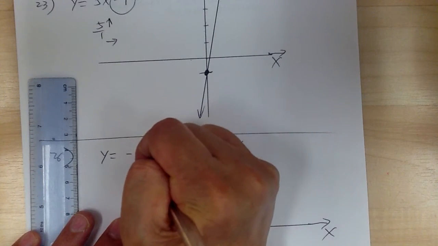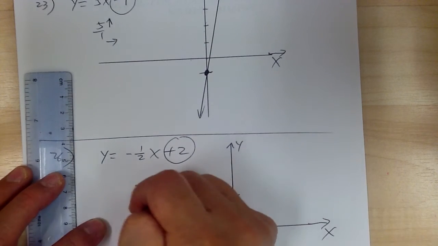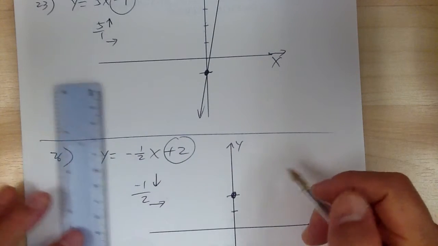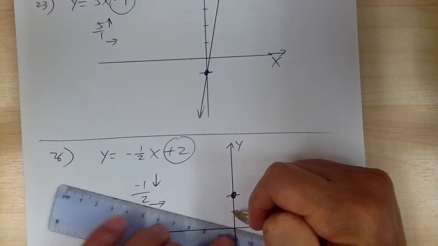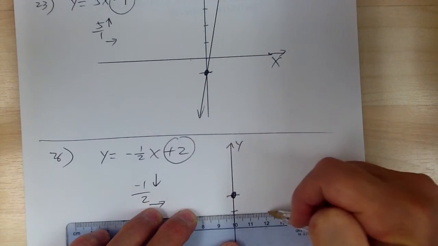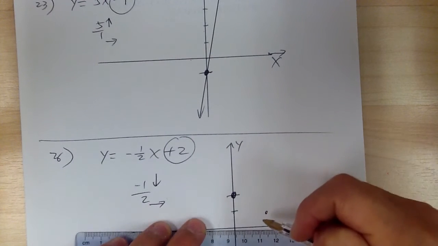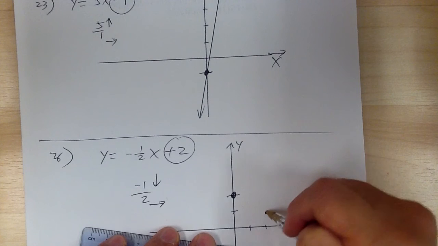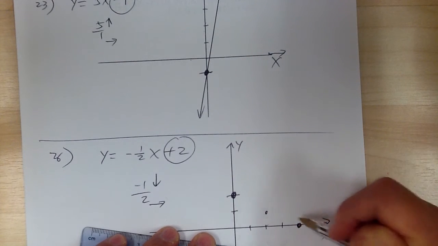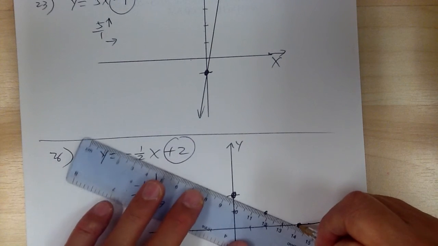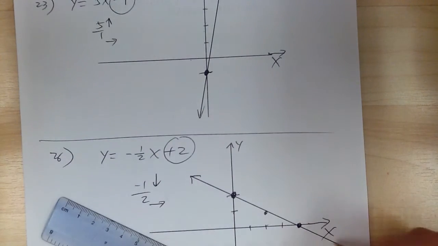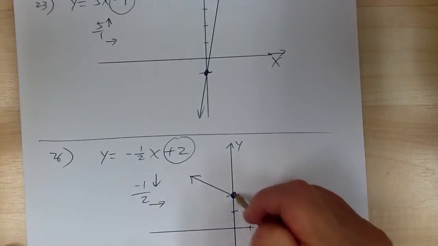Then your slope. The slope is negative 1 over 2. Negative means go down, and go over 2. So you go down 1, go over 2. Go down 1, go over 2 again, so you can get more points. The more points you have, the more accurate your graph will be. And that's it. That's your starting point.